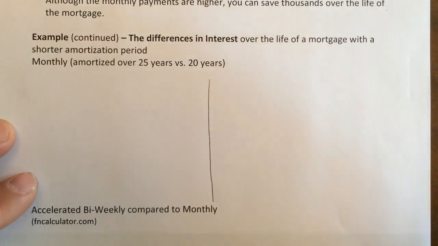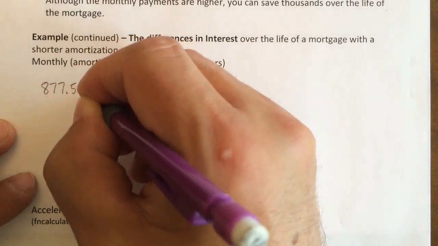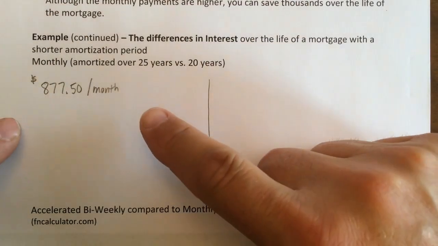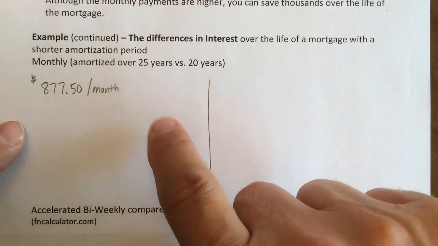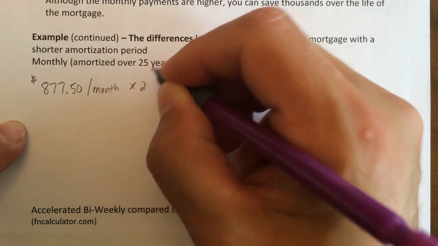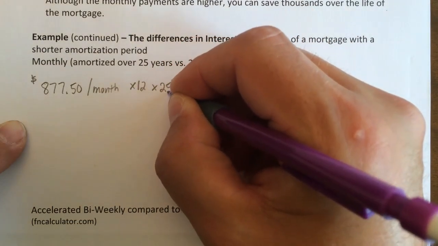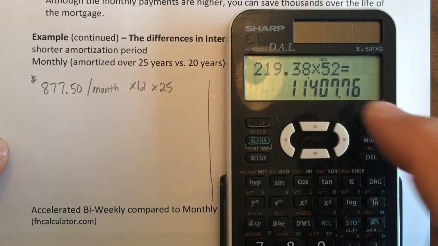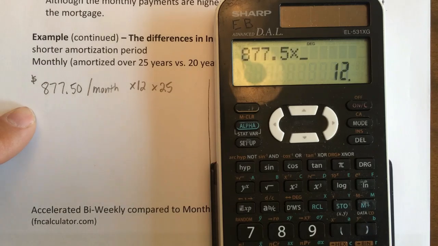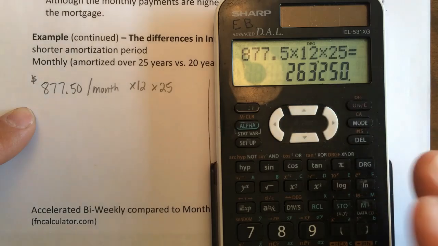So the previous, on page 1, we had the example where we had $877.50 per month. What is the total amount of interest we're going to pay in those 25 years? Well, we're going to multiply that by 12 times in a year, because it's a monthly payment, and by 25 years. That's going to be the total amount that we're paying back. 877.5 times 12 times 25 is $263,250.